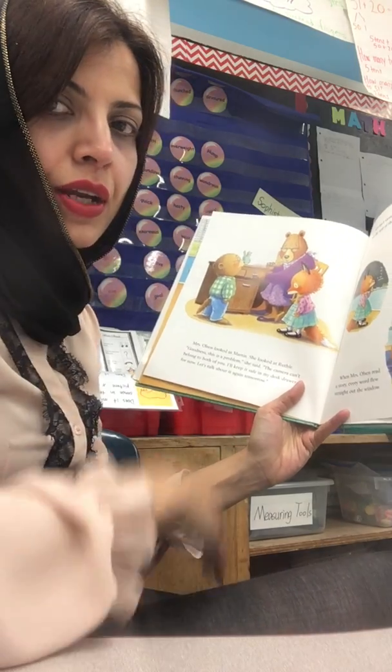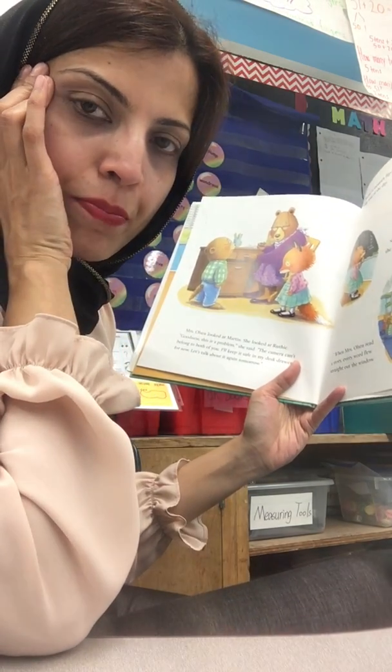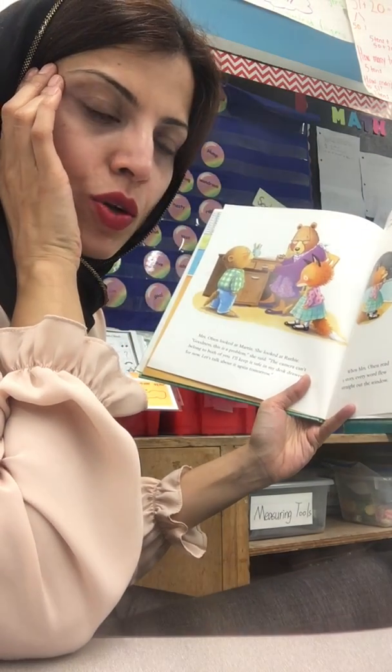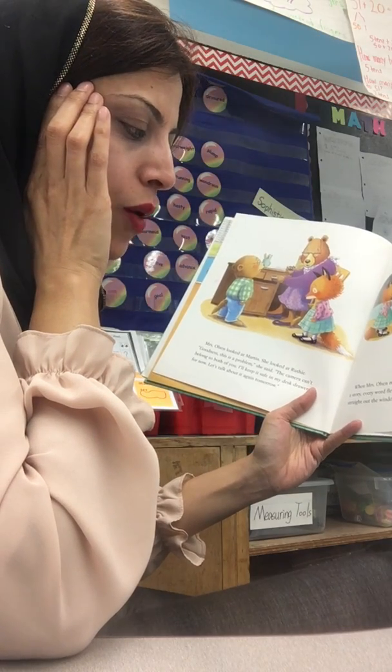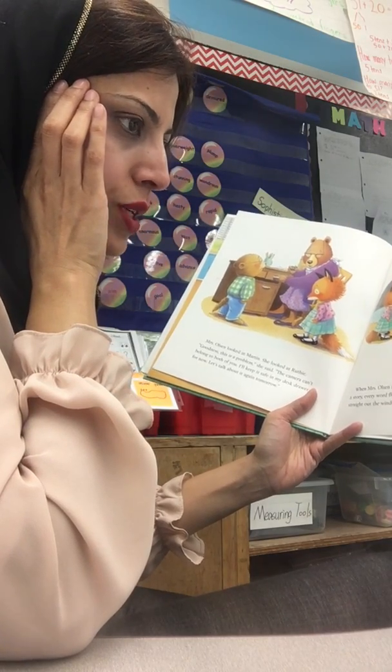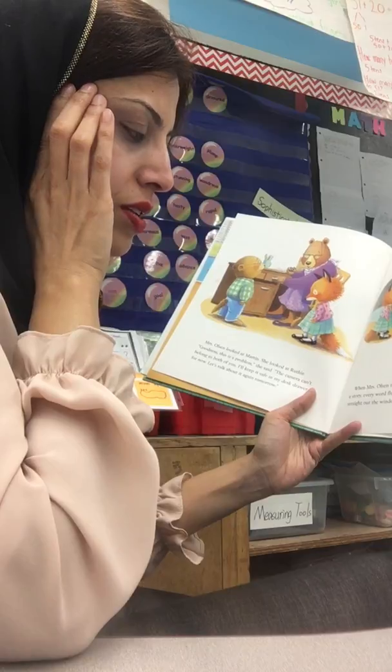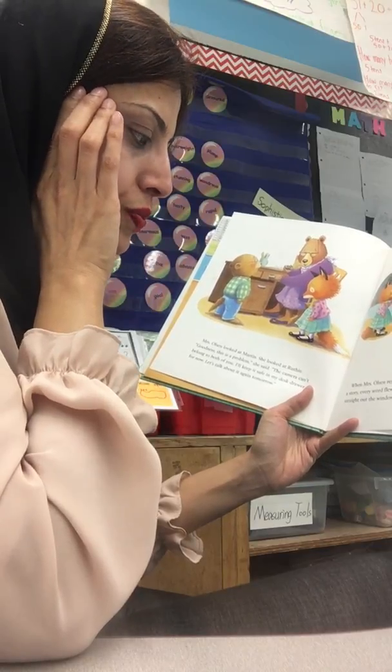I'm going to stop here, and I want you to turn and talk to your parents or someone in the household and try to figure out where literary language is being used.